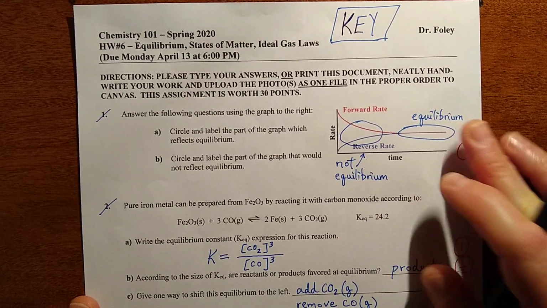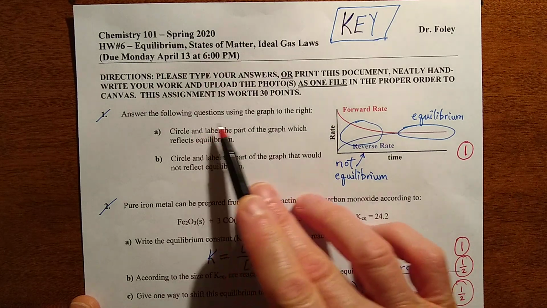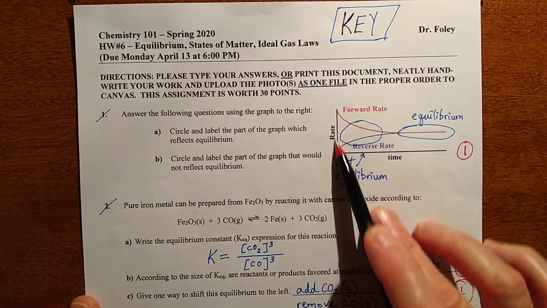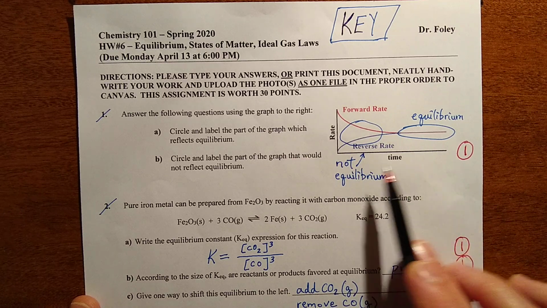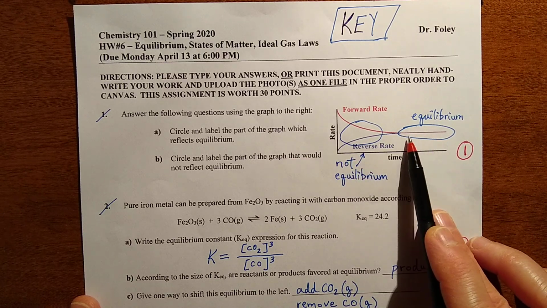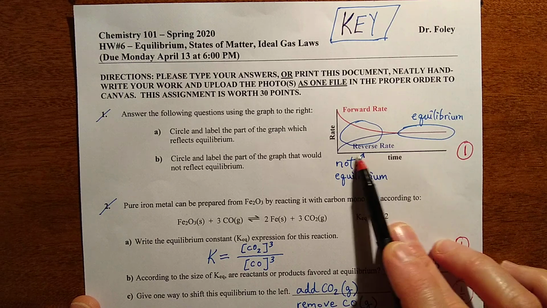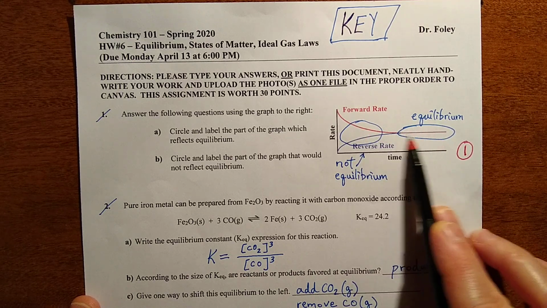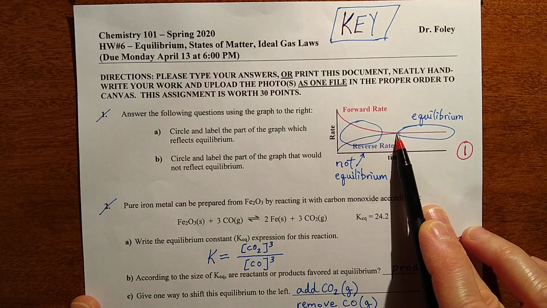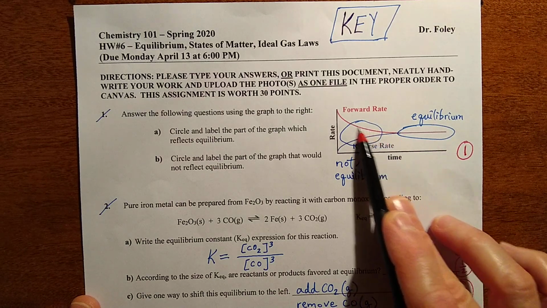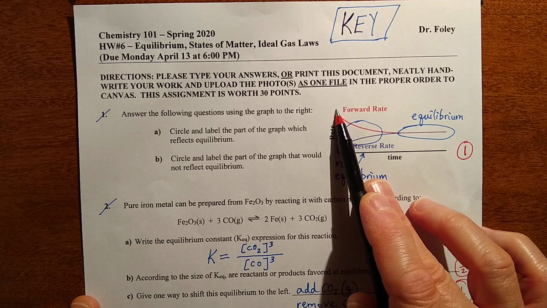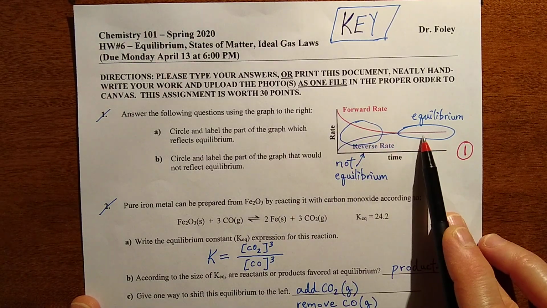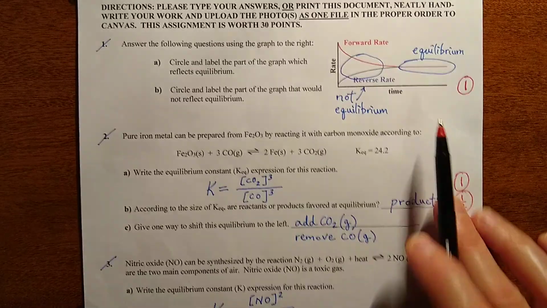So number 1 here says answer the following questions. Which part of the graph reflects equilibrium? Well, when you have rate versus time, the point at which the rate has become constant for both reverse and forward reaction, that's equilibrium. From this point on is equilibrium. Anything before the rates are equal is not an equilibrium state. So anything from here to here is not an equilibrium. I was just looking for you to be close in that respect.